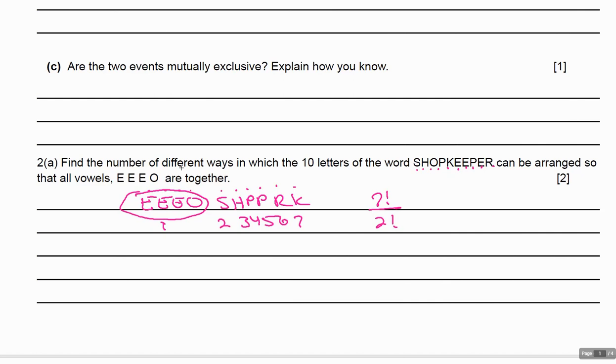Now, in every one of these arrangements, my together letters are in the order of E, E, E, O. Now, they're allowed to move around, aren't they? So for each one of these arrangements, I have to multiply by the number of ways this group could be arranged, which was what you started to do. How can I arrange these? 4 factorial over 3 factorial. Does that make sense? Yeah, that makes sense.